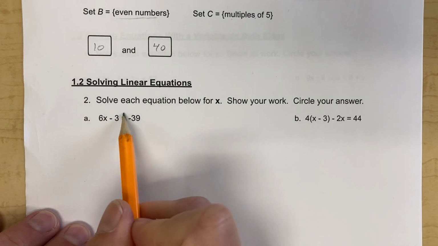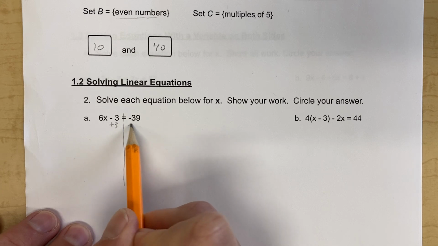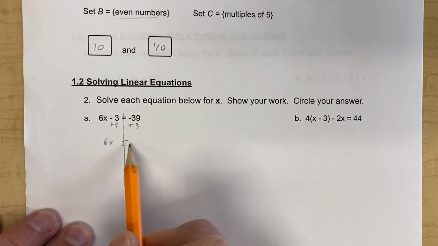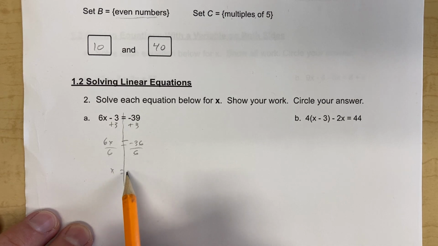Solving linear equations. By now we should feel really confident that adding 3 is the first step here. We'll get 6x equal negative 36, and then divide by 6, should get x equal to negative 6.